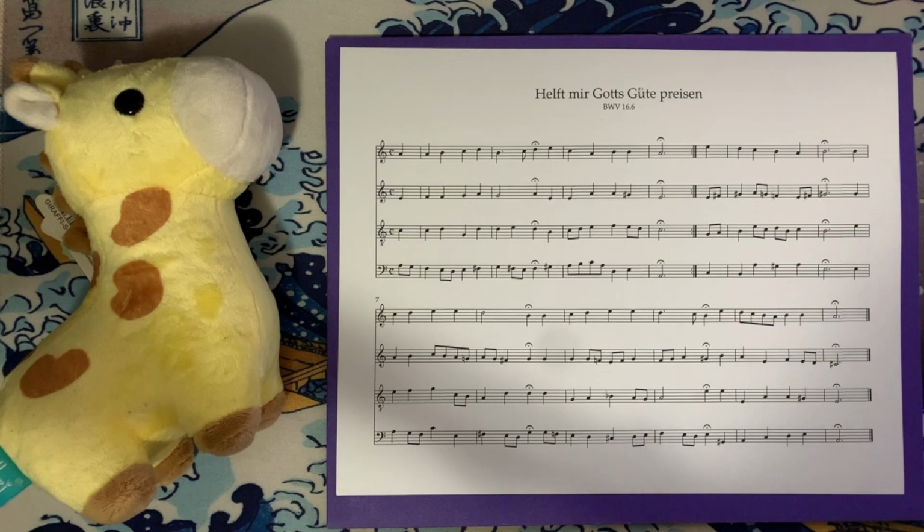Today we're looking at Helft mir, Gott gute preisen, which translates to help me to praise God's goodness. This is a pretty interesting chorale. It has some modal quirks to it. Definitely has an interesting modulation structure too.